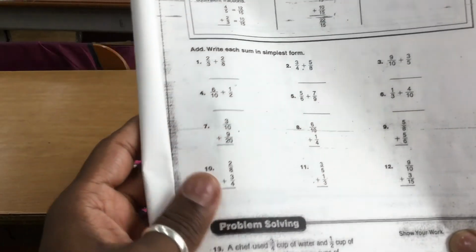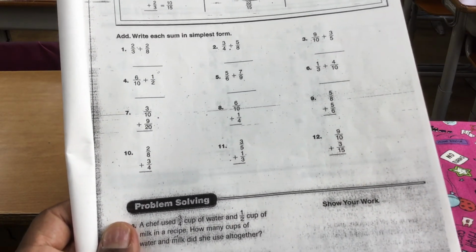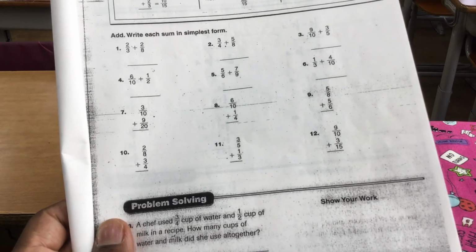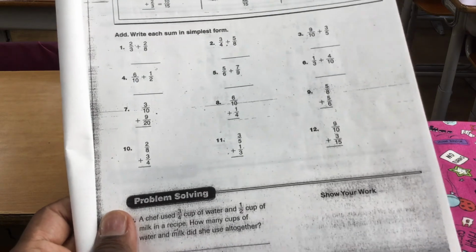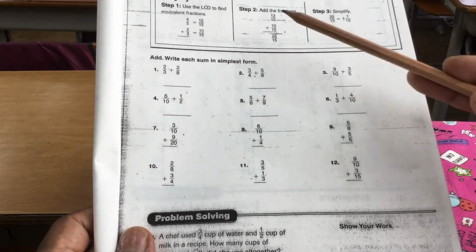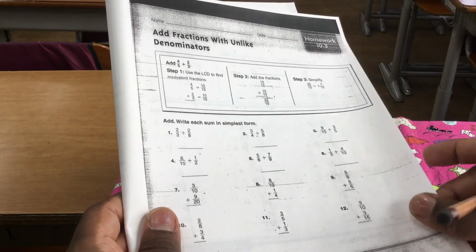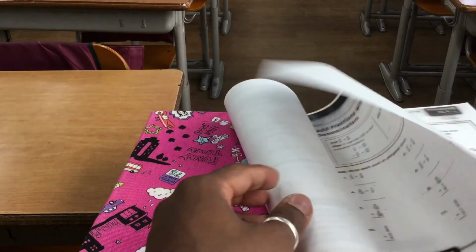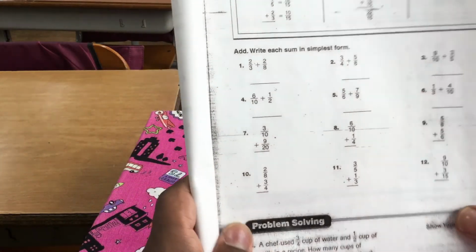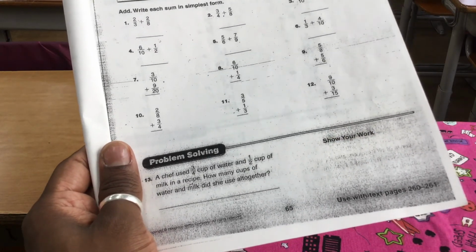Okay? Now, for the homework page, you have 13 problems to work through. Please write each sum, each answer in simplest form. Okay? Please show your work, just like I did. Show as much work as possible. If you don't have a lot of space on the page to show your work, please use the back of the page to show all work. Okay? For number 13, you have a word problem.